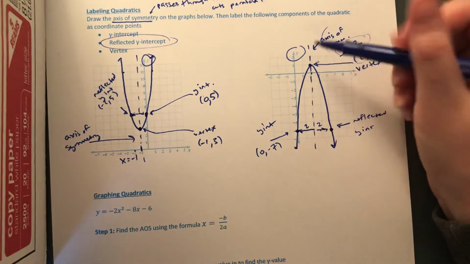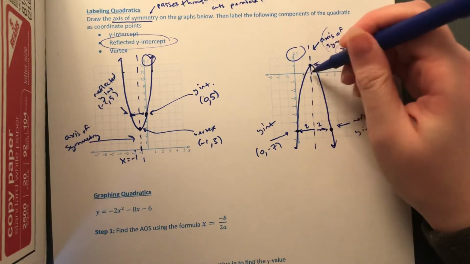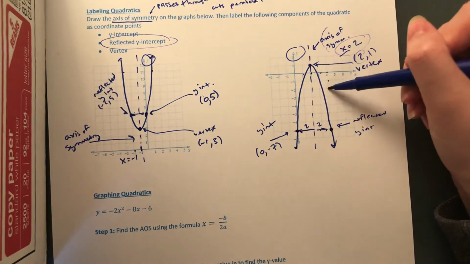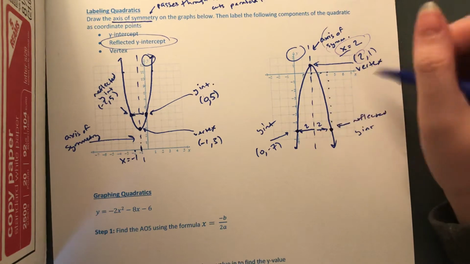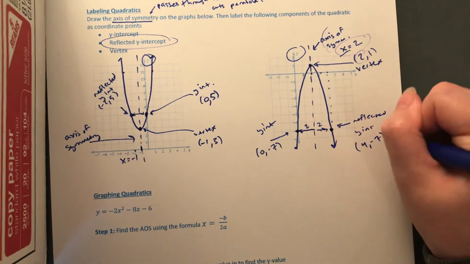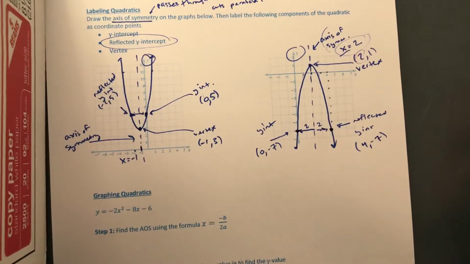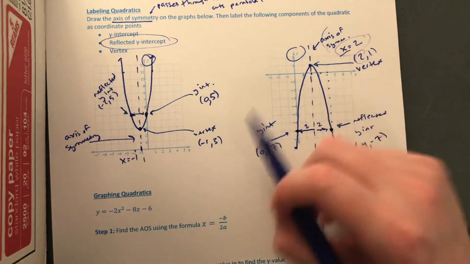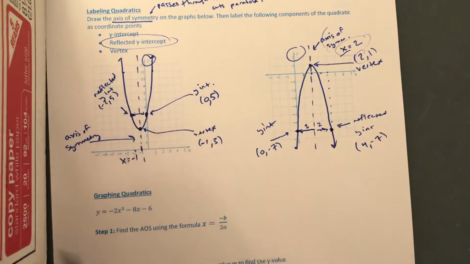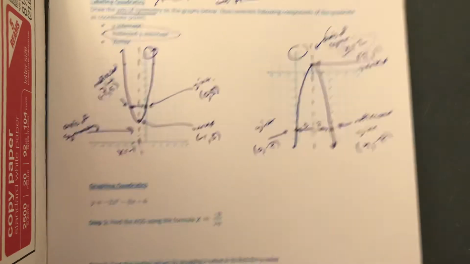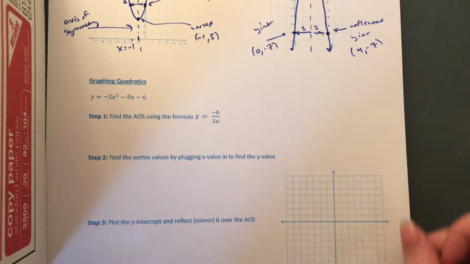And it's at the coordinate, let's see, how do we get to this point? 1, 2, 3, 4. 1, 2, 3, 4, 5, 6, 7. So it's at 4, -7. So this is how to interpret those level 2 questions. So just reflecting on graphing again.